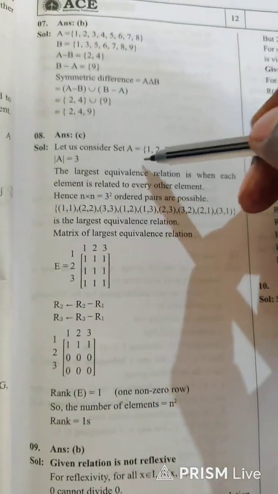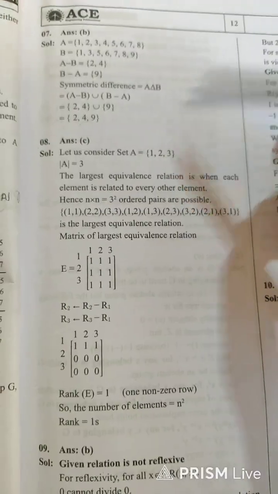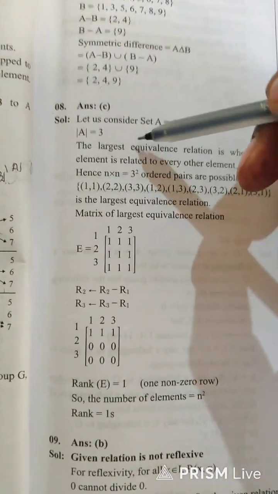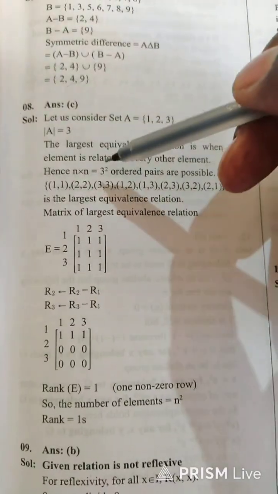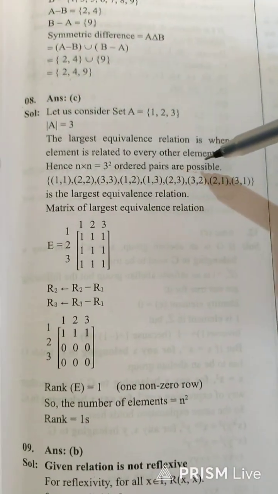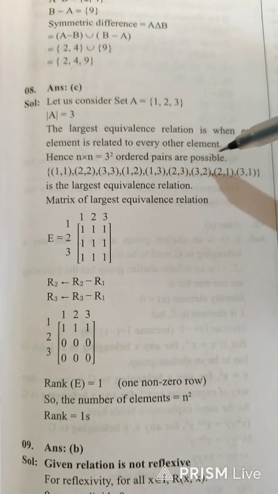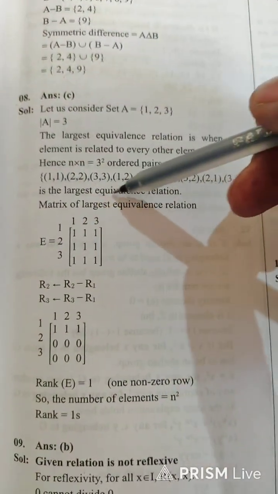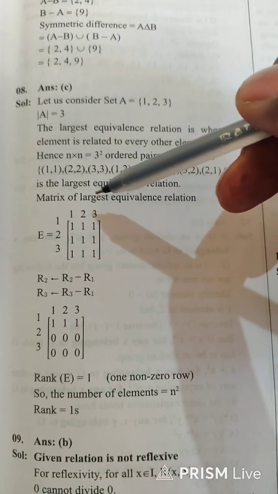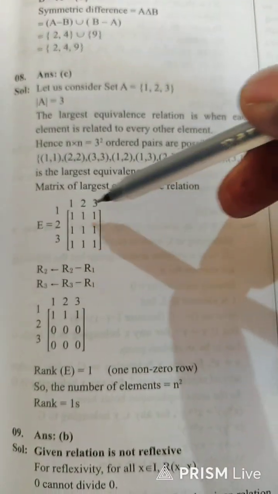Let us consider a set A = {1, 2, 3} with cardinality 3. The largest equivalence relation is when each element is related to every other element. Hence n times n is equal to 3 squared. The number of ordered pairs possible is 9. The matrix of the largest equivalence relation E is 1 1 1 in every row, for rows 1, 2, 3 and columns 1, 2, 3.